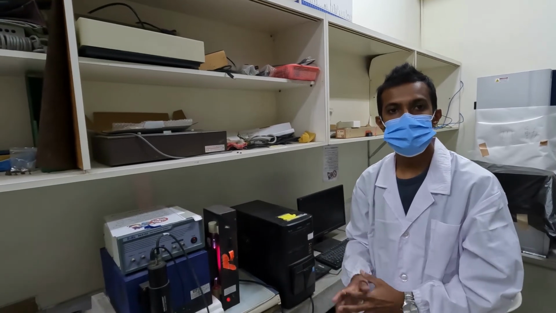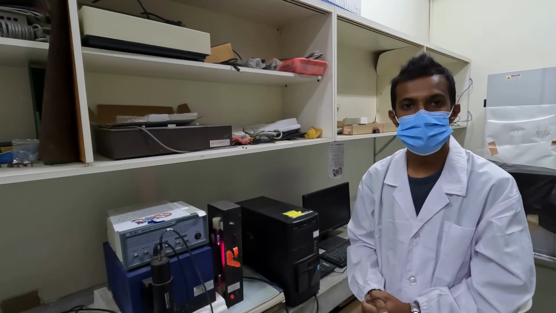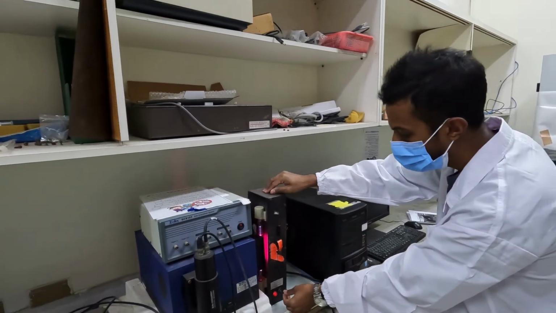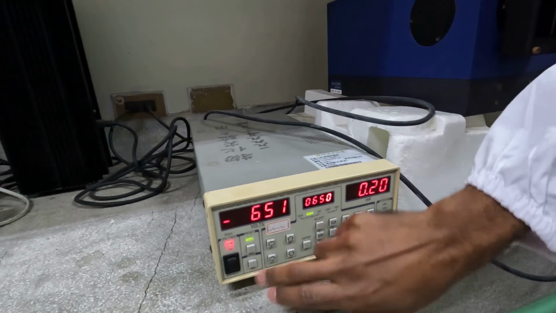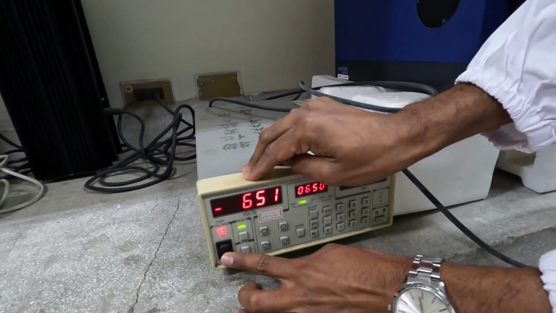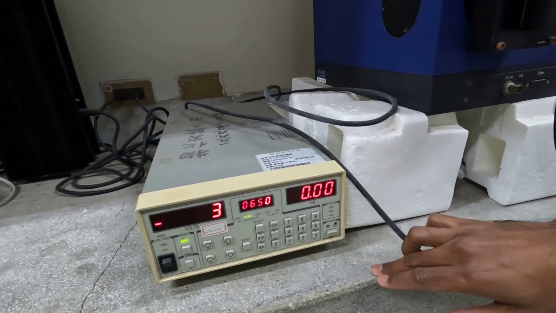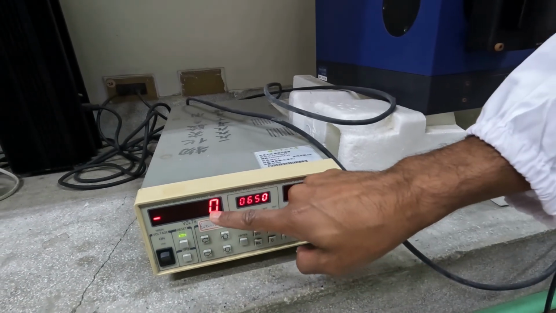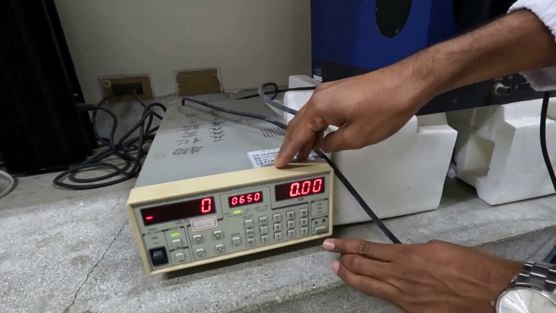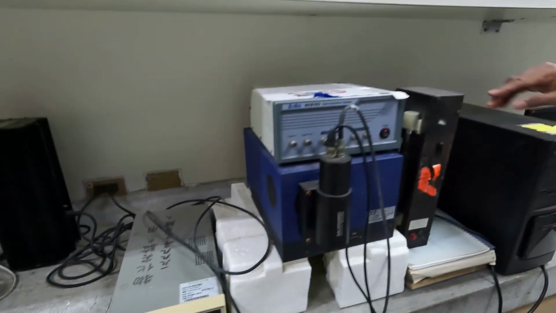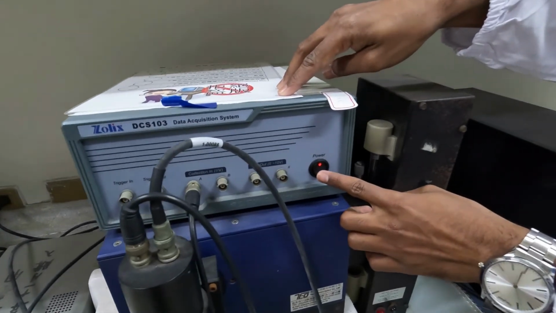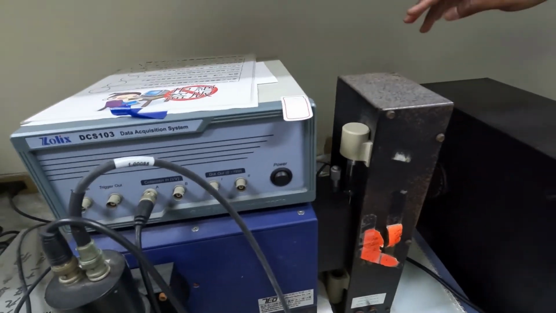After the experiment, now I am going to turn off the experimental setup. First, you can turn off the lamp. Then you can turn off the high voltage from the voltage supply. Make sure it has come to 0. After that, you can turn off the main power for the voltage supply. Then the power for the signal processor. And finally, you can turn off the spectrometer.